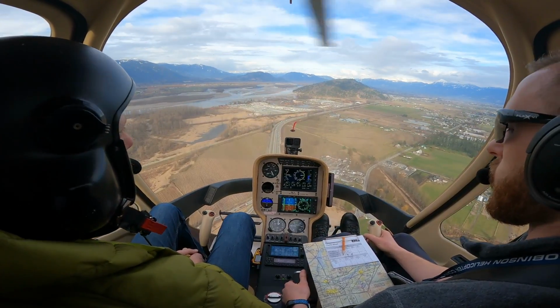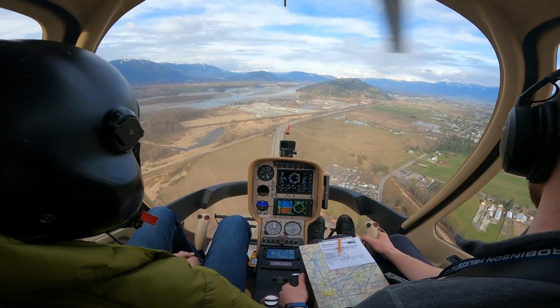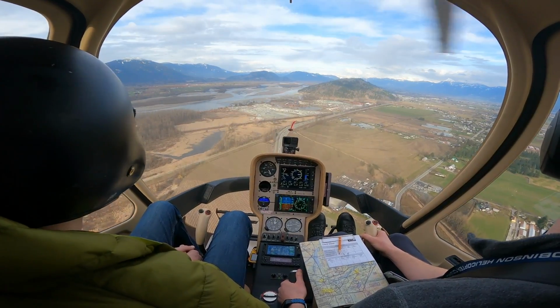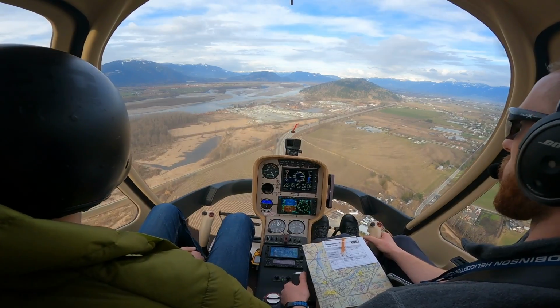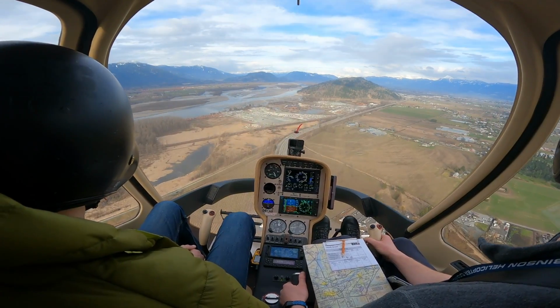Alright, better traffic. Mooney Golf Moon November Hotel, just calling in a 4,500 hold, just south of Chilliwack Airport, 4,500. Better traffic.